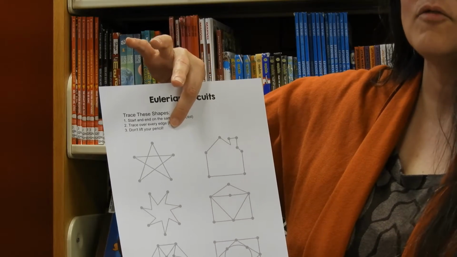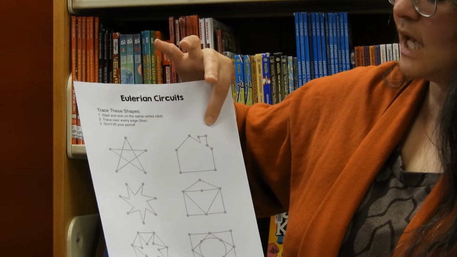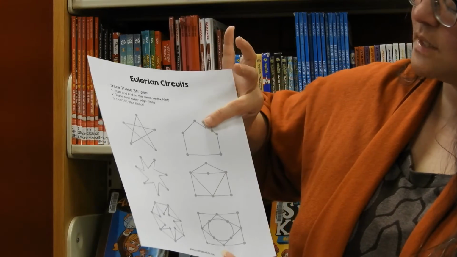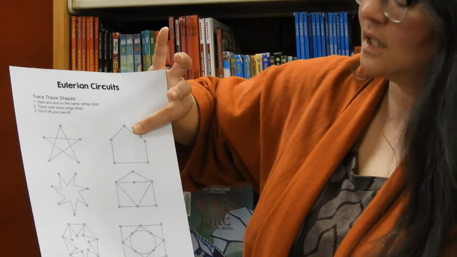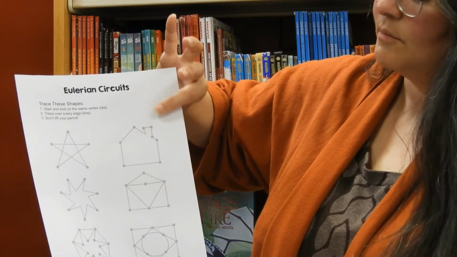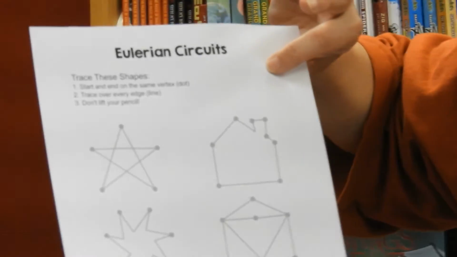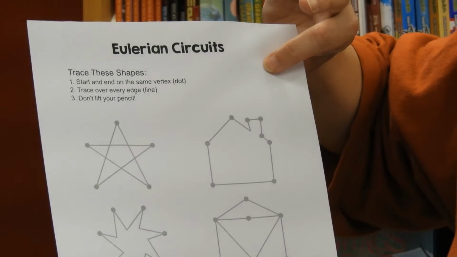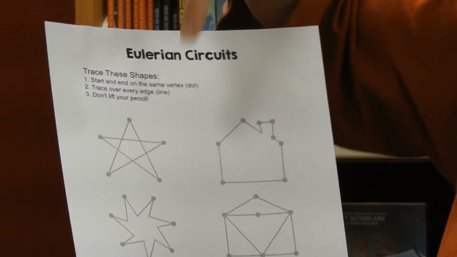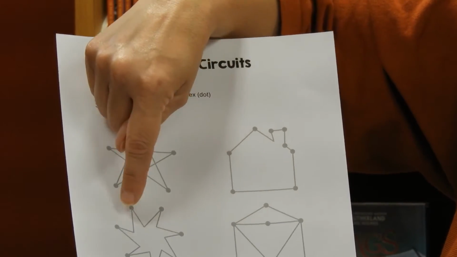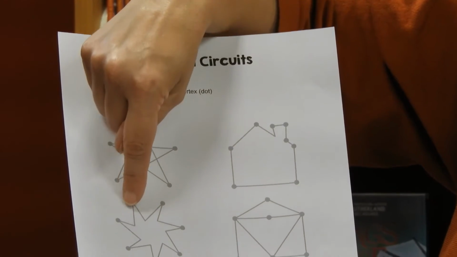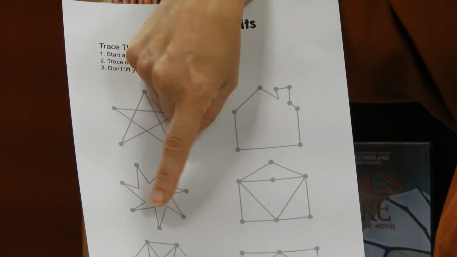Penta means 5. Over here we have a little house with a chimney. If we didn't have the chimney, that would be a pentagon. But because they added the chimney, we have some extra sides, and that also means we have some extra vertices. Down here, we have this star of sorts, and it has 1, 2, 3, 4, 5, 6, 7.